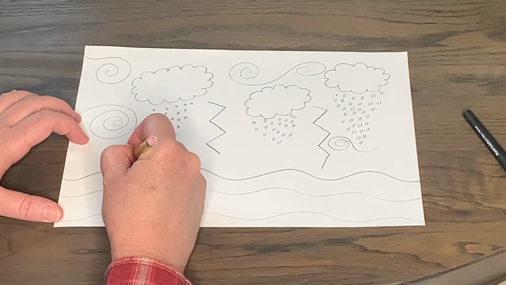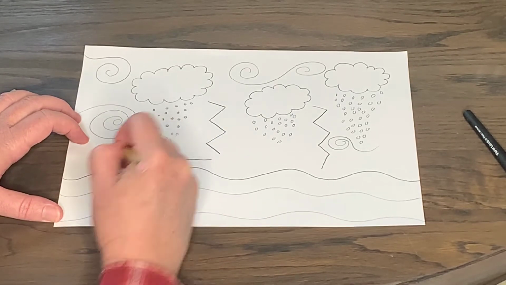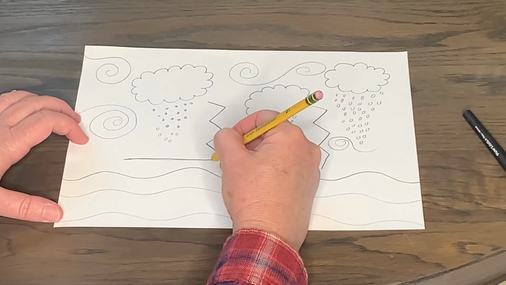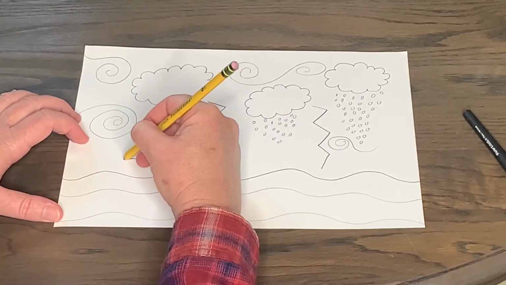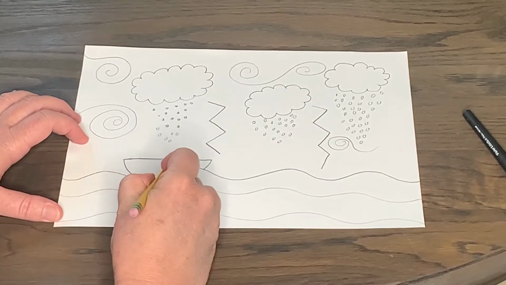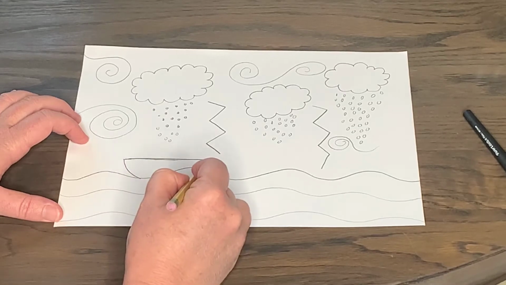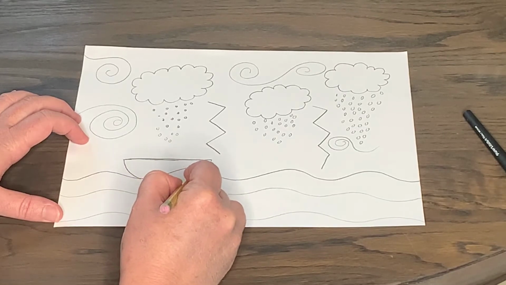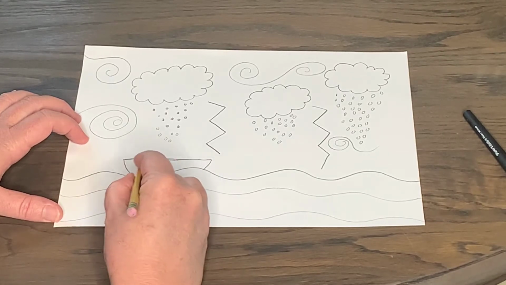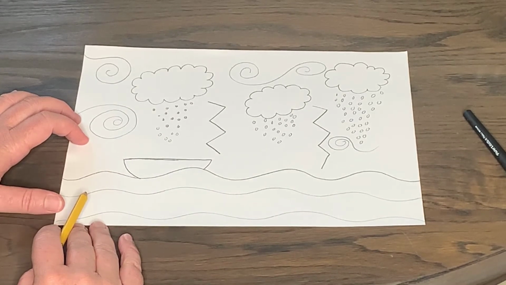We're going to start by creating a straight line, the straightest line you can. And then I'm going to make the sides of the boat go towards my ocean, so it kind of looks like a half circle. Now the boat is under the waves, so we don't see the rest of the boat, we just see the top of the boat.